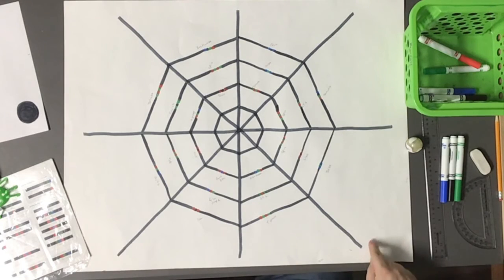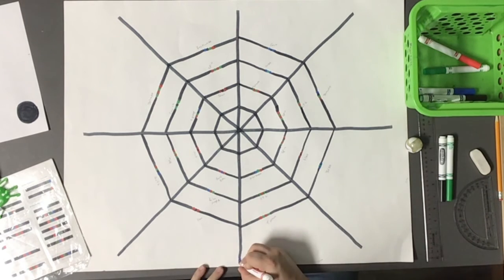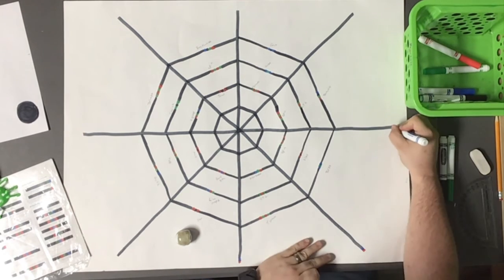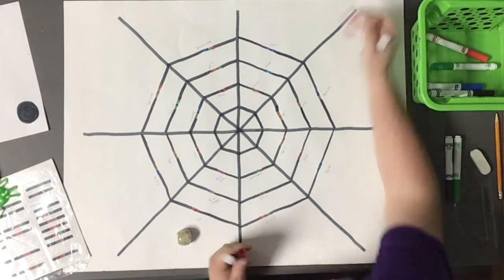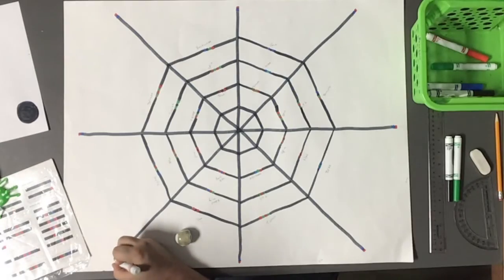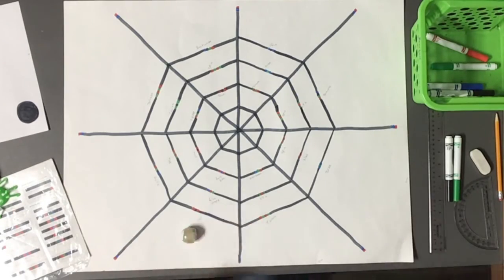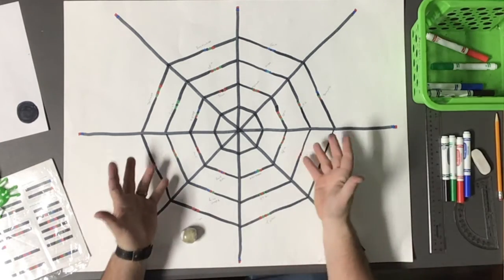Now we need to do our U-turns that are at the end of each one of the lines. And the U-turn code we're going to... Now your spiderweb is complete.